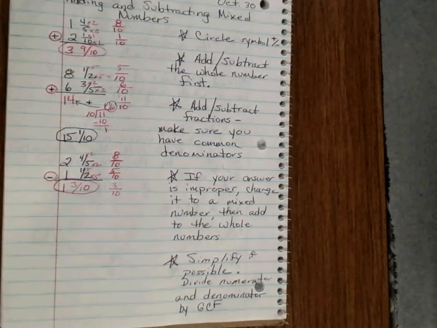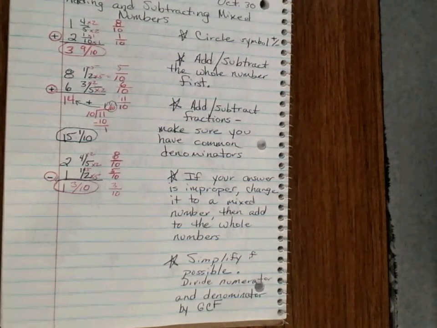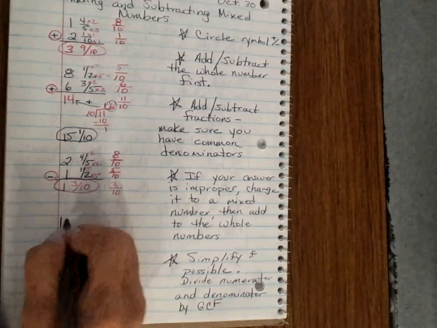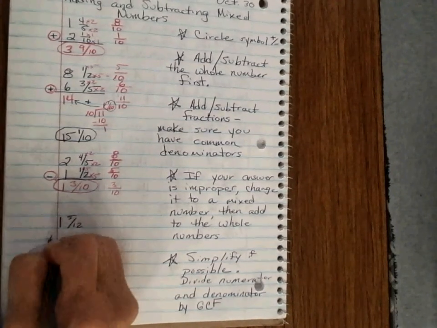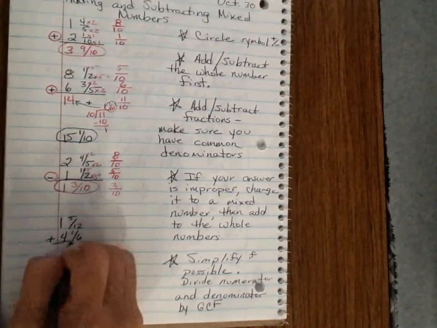Now I'm going to give you one subtraction problem to try and one addition problem to try. Okay? So let's do 1 and 5/12 plus 4 and 1/6.